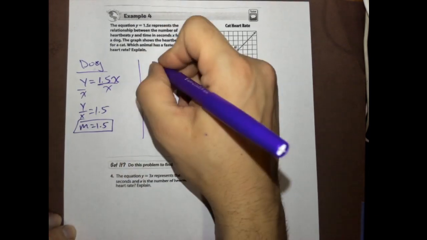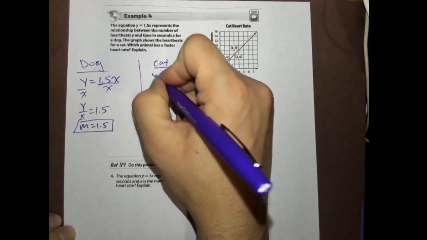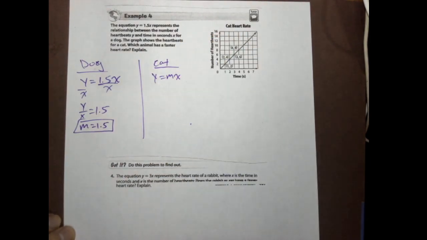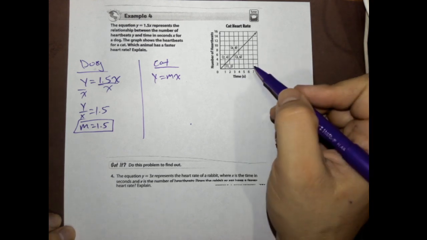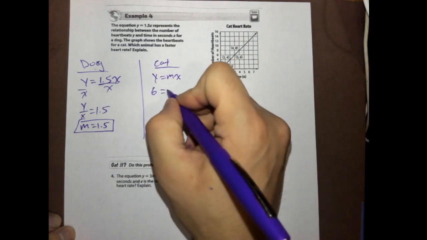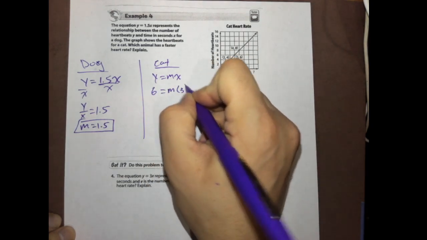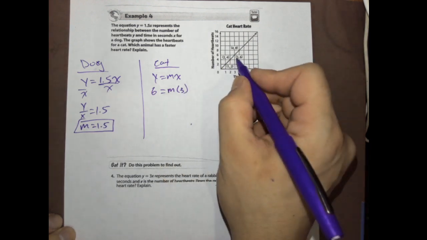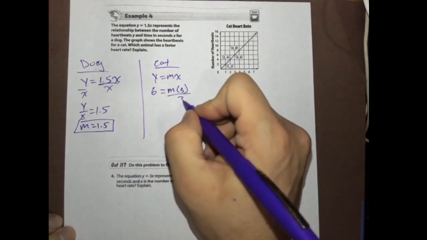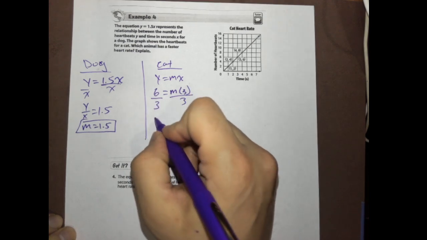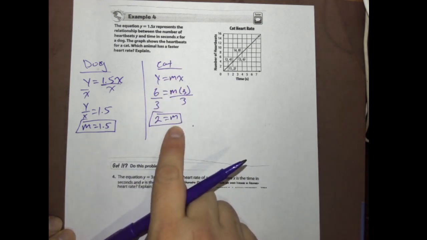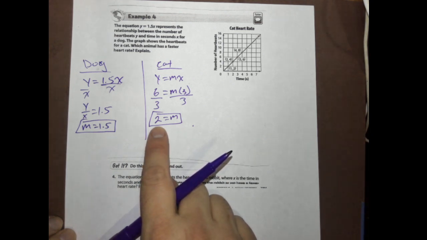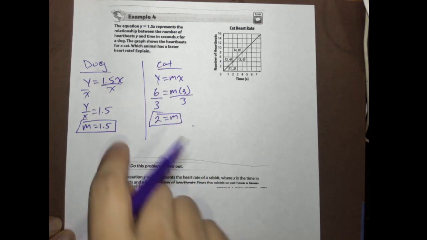Now to find it for the cat, I can start with the equation and plug in any of these points. I'm going to go with 3, 6. So 6 equals m times 3, with 3 for x and 6 for y. Divided by 3, divided by 3. 6 divided by 3 is 2. So here I can see that the cat's rate is 2 heartbeats per second, while the dog's is 1.5.